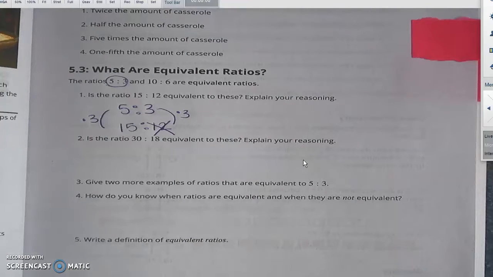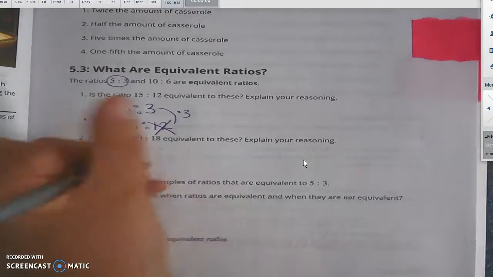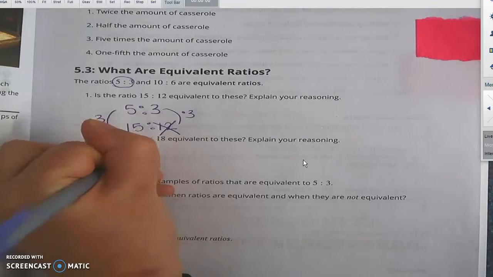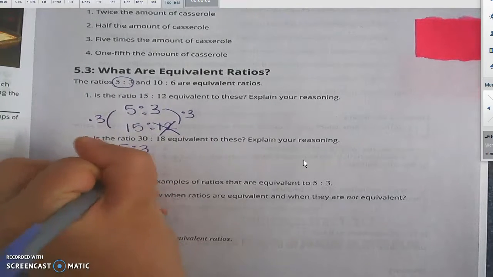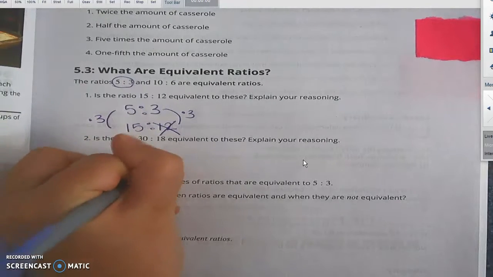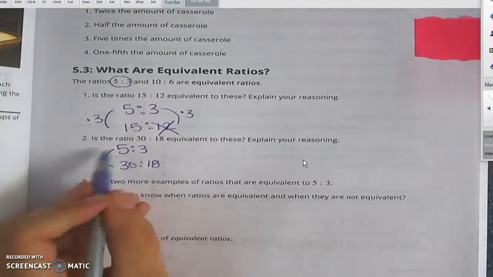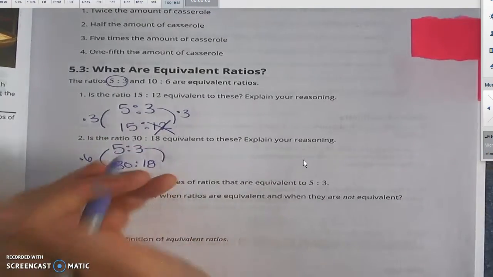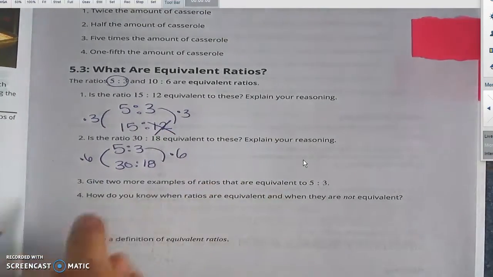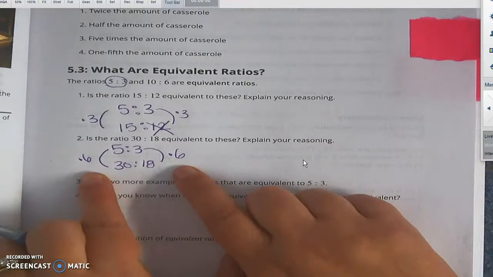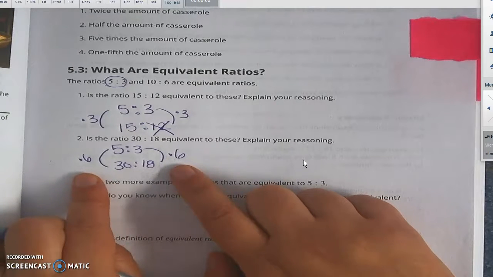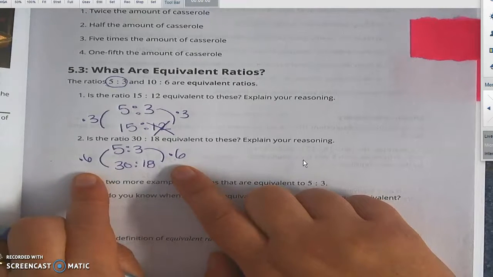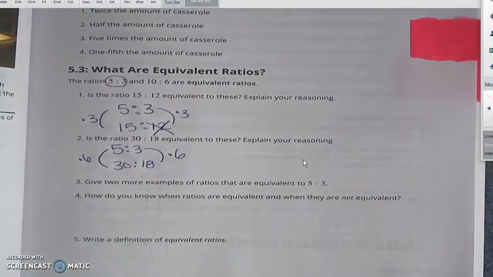So then it asked about 30 to 18. So if I set up my 5 to 3 and my 30 to 18, to get from 5 to 30, I would do times 6. On this side, to get from 3 to 18, I would also do times 6. So since I'm multiplying both numbers in my ratio by the same number, they are equivalent.